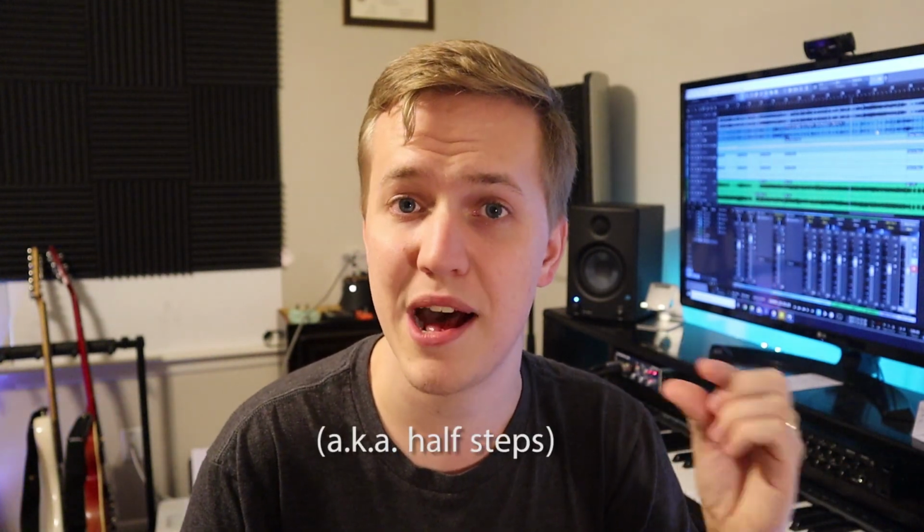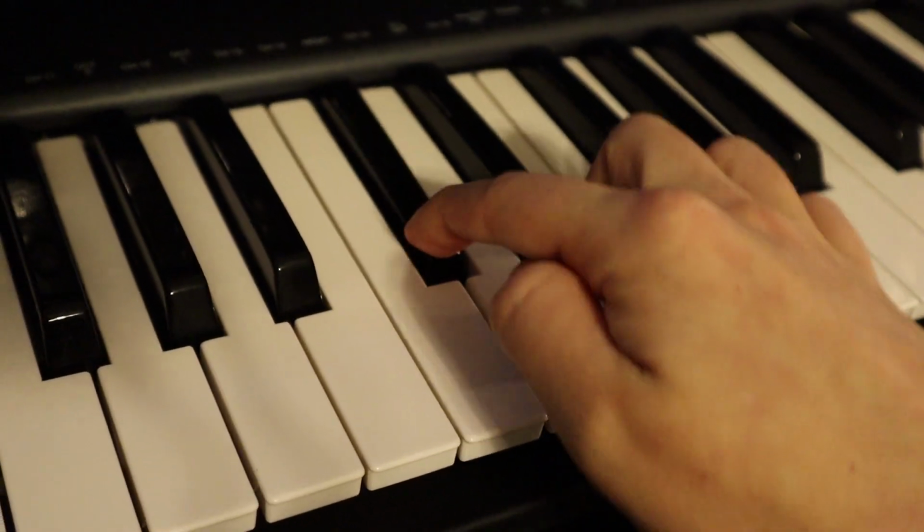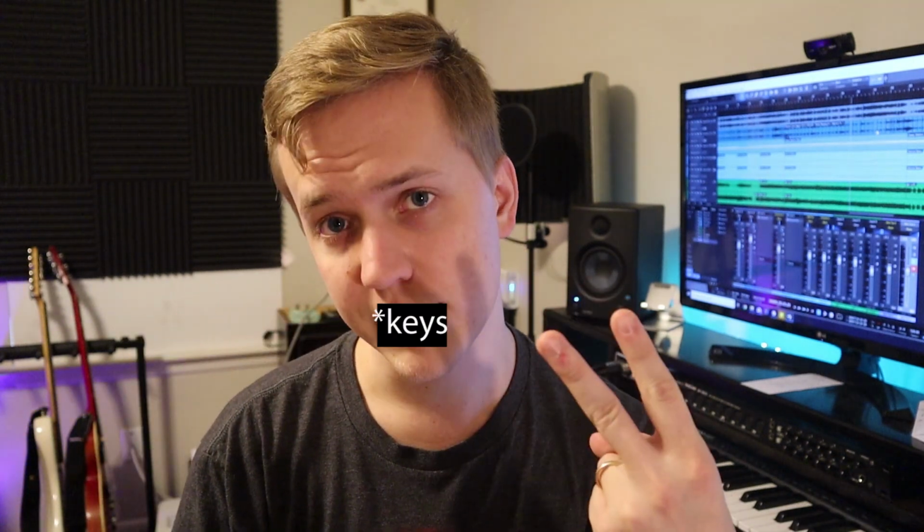The smaller of the two is minor seconds. A minor second is the smallest interval that we have possible. It's the distance of 1 fret on the guitar or 1 key on the piano. A major second is 2 half steps. It's the distance of 2 frets on the guitar or 2 keys on the piano.